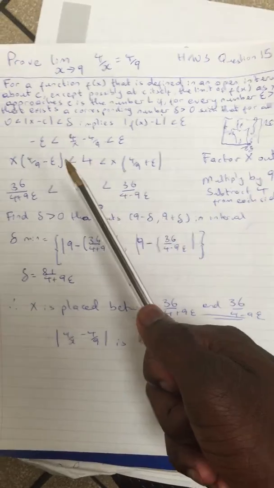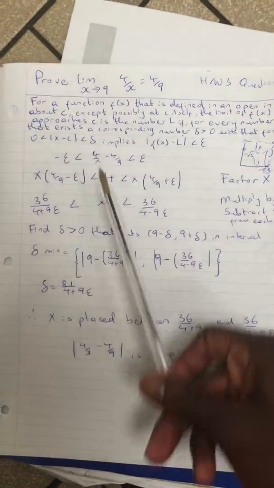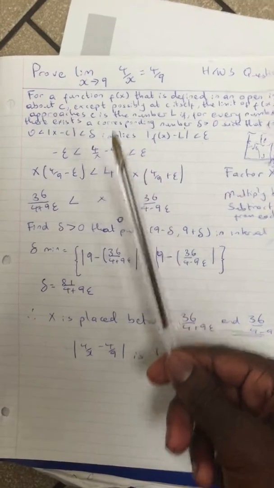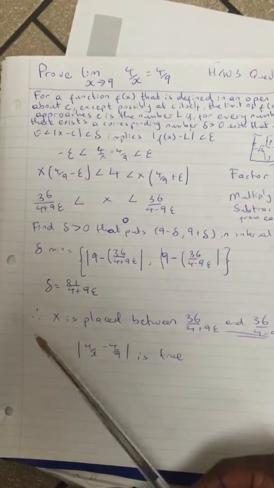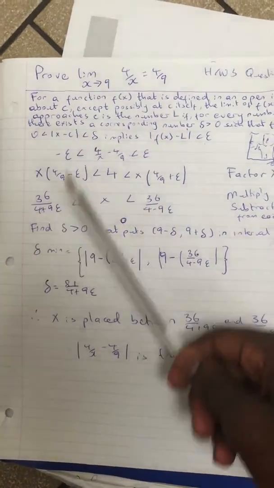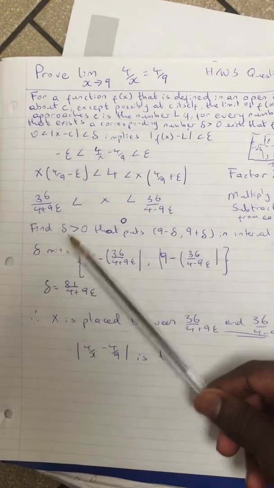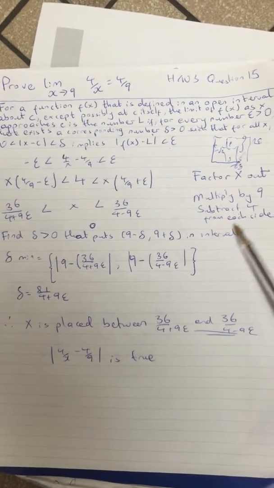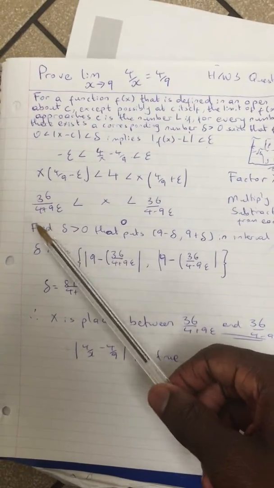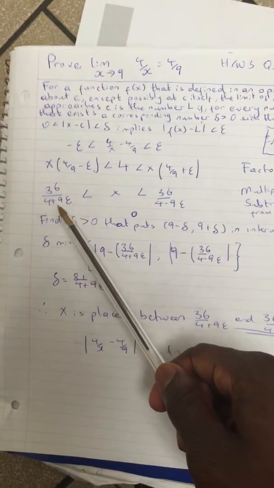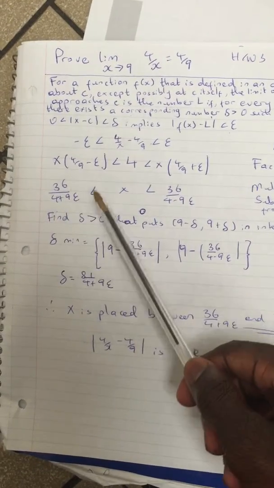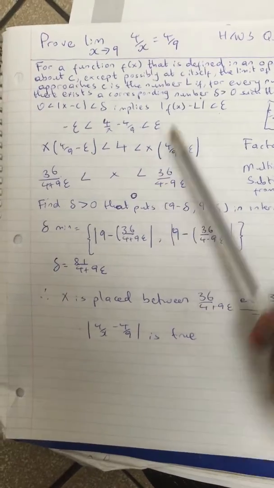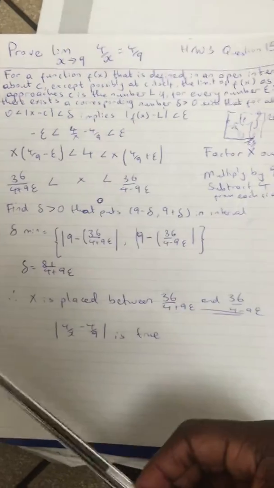So we set up the equation like this. Negative epsilon on one side, positive epsilon on the other side, because we're solving an inequality. We try and isolate x. In this case, we factor x out, multiply by 9, subtract 4 from each side, and we end up with 36 divided by 4 plus 9 epsilon is less than x is less than 36 over 4 minus 9 epsilon.